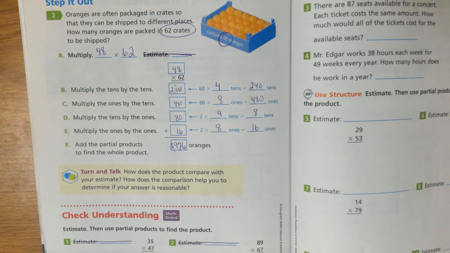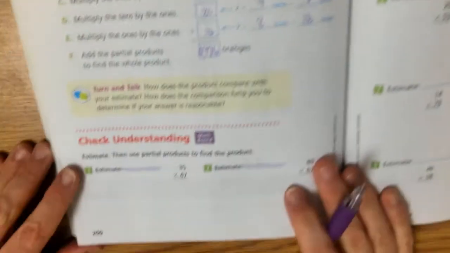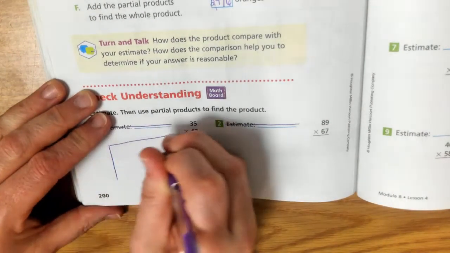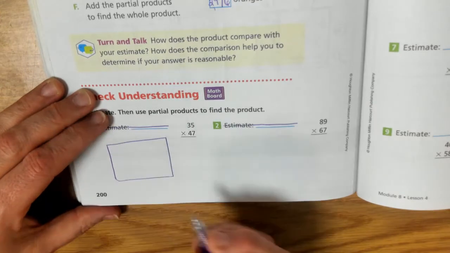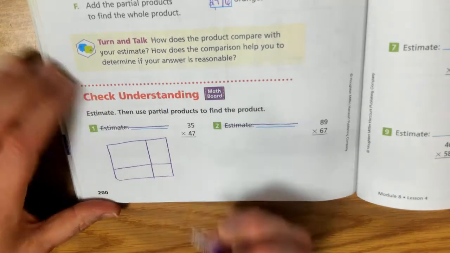But when we come down to this check for understanding, we're going to do one area model and we're going to do one in the way that we just were shown with our partial products, okay? So I'm going to show you what I mean. So we're going to do this first one. We're going to do an area model. So that way, if you feel more comfortable that way, you go for it. Personally, I feel more comfortable this way.